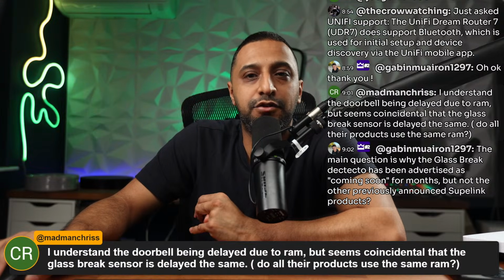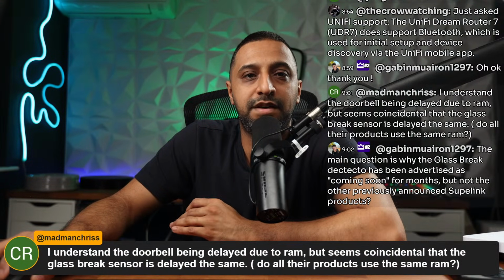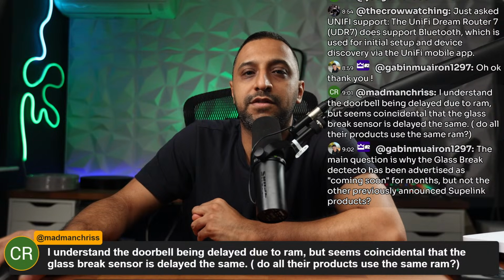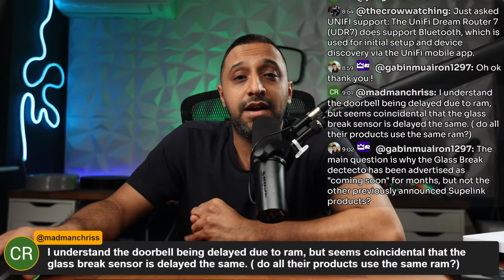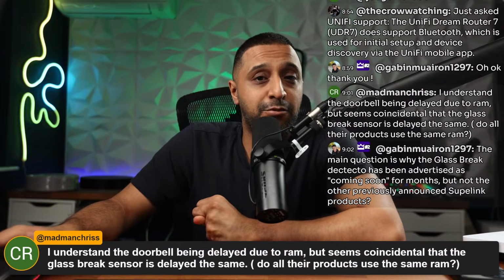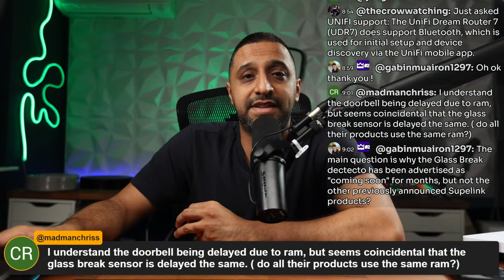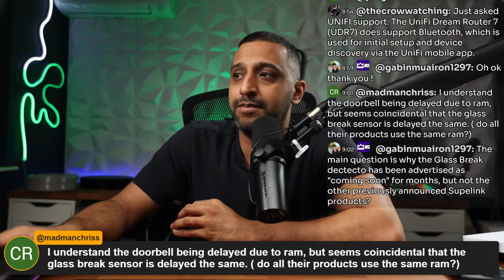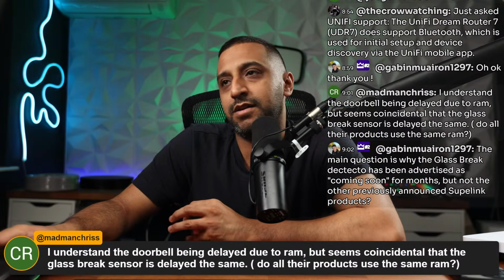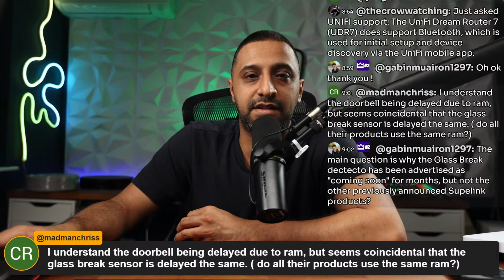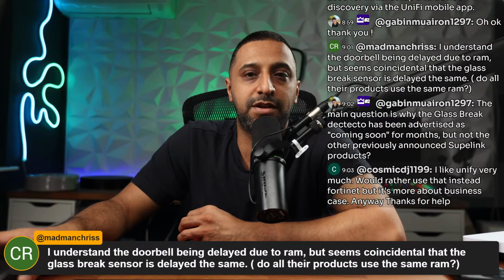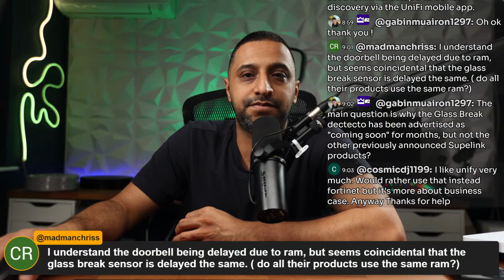I understand the doorbell being delayed is due to the RAM, but it seems coincidental that the glass break sensor is also delayed the same. Do all their products use the same RAM? I have never really opened up the products to see what's under the hood, and never really deep dived into that side of it, so I couldn't say if it does. I couldn't say what the reason is for the delay for the glass break. There could even be something software related.